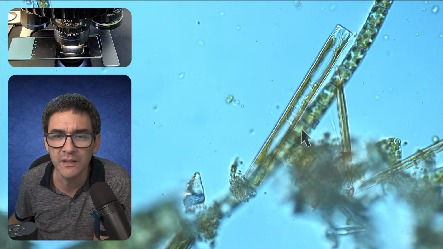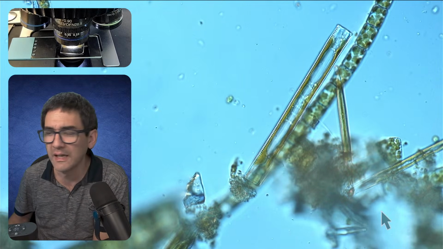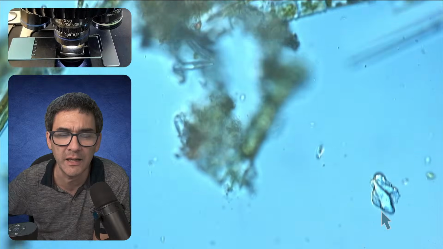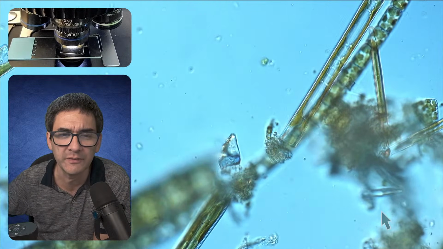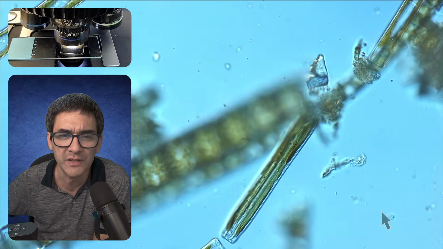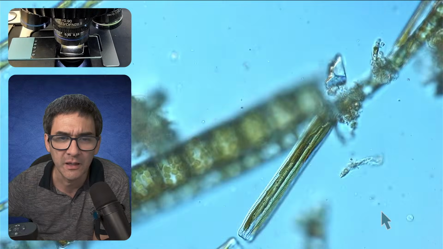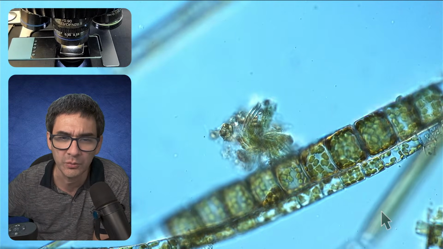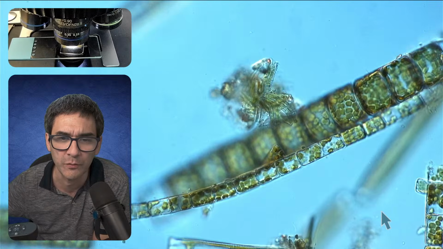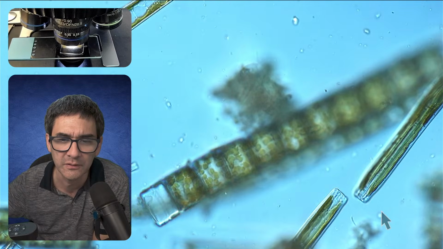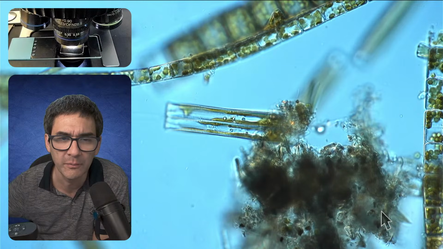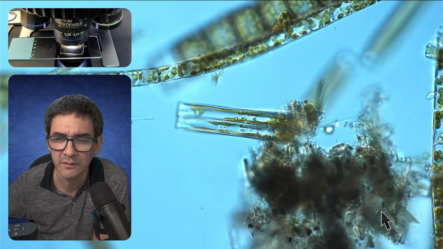Yeah, so this one is a very typical case of a natural water sample. You see overlapping algae and so on. It would be nice to have those diatoms concentrated, but this would probably mean I'd have to centrifuge them or digest it with hydrogen peroxide to remove all of the organic material. Yeah, some of them are actually moving as well.